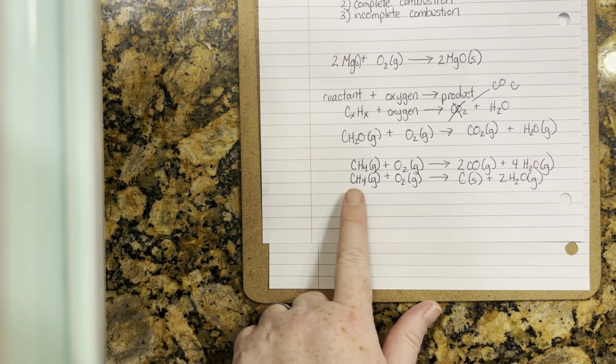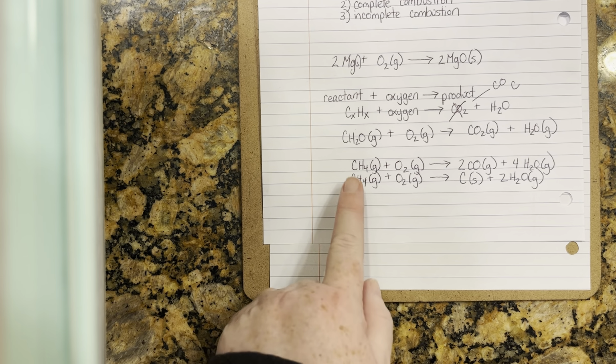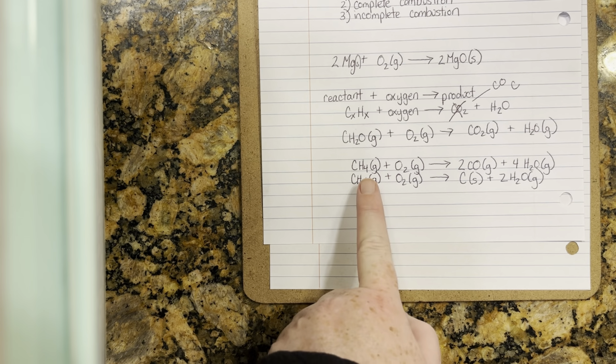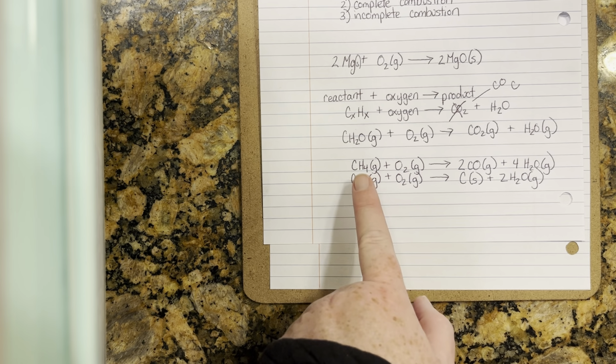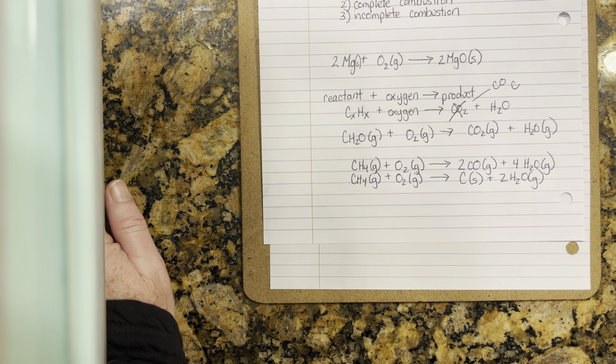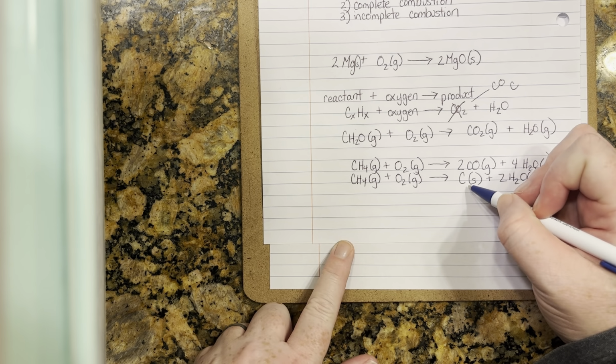Okay, so here are two incomplete combustion reactions that can happen with methane and oxygen. Which one occurs depends on the amount of oxygen available in the area where the reaction is occurring. If there's a fair amount of oxygen, it will yield this first incomplete combustion reaction. If there's more limited oxygen, we'll get the second one. When we get a carbon product, the product is often called soot. This right here, this is soot.